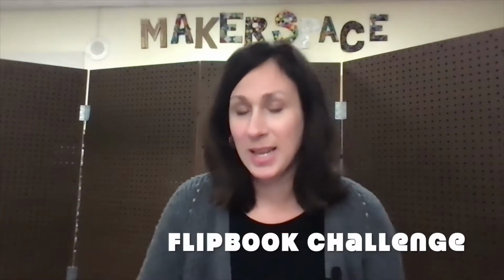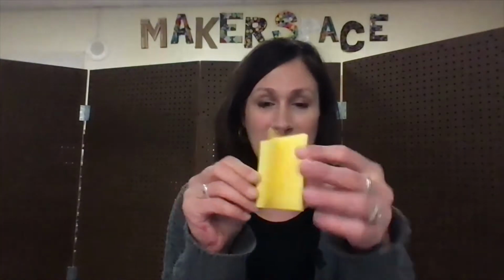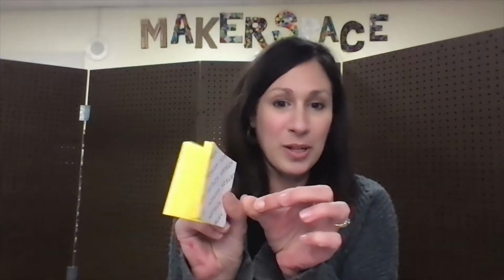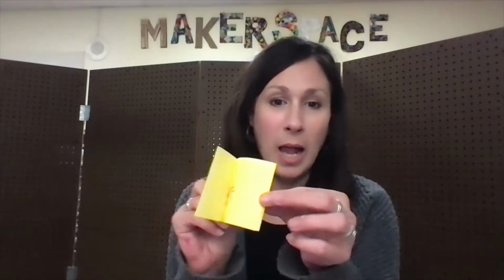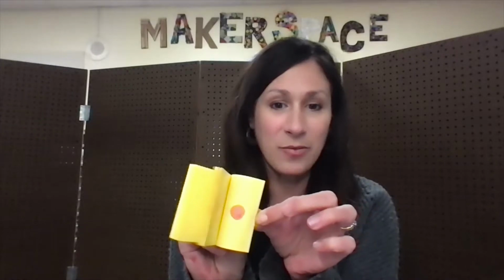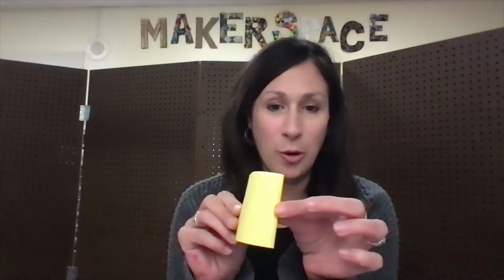So this month we're going to be looking at becoming animators and exploring animation by making simple flipbooks. Many of you guys have seen flipbooks before. It's basically just any kind of booklet where you can draw a lot of different pictures that can create an animation. Here's a flipbook that I made with just a Post-it notepad.